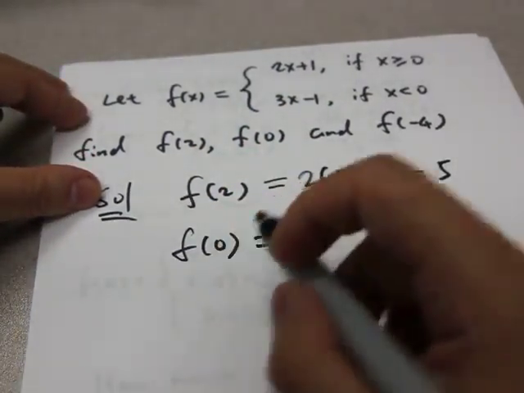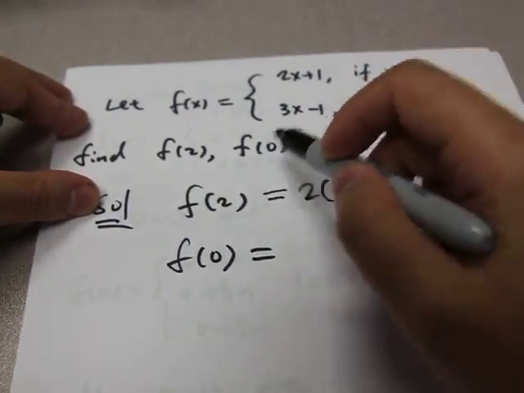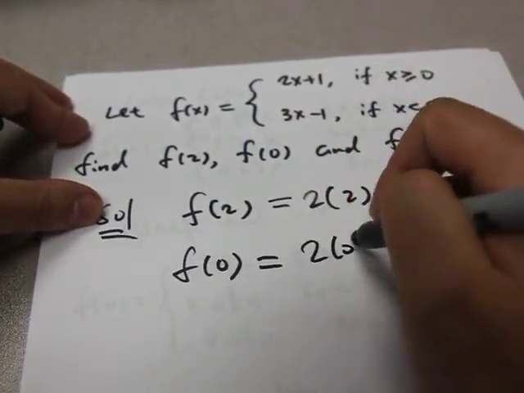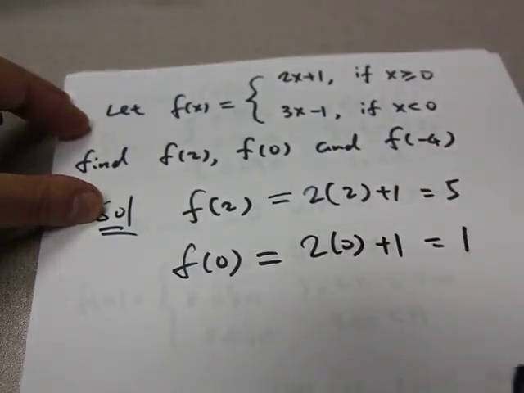And to find f(0), because the input is 0, we also use the first equation. So the answer is 1.